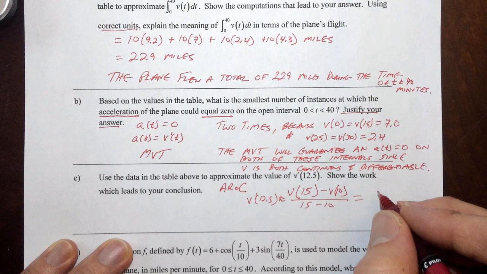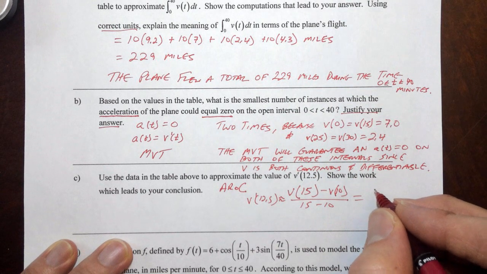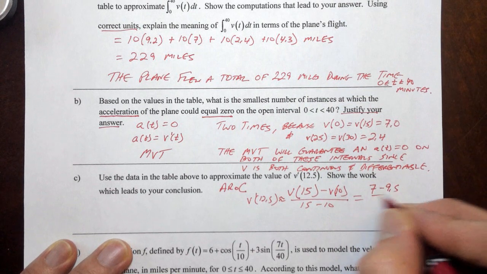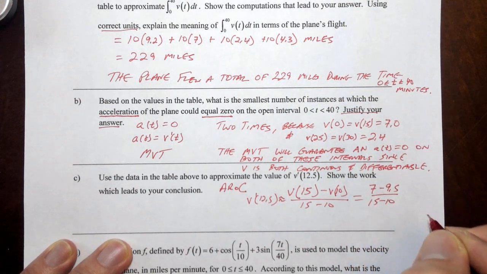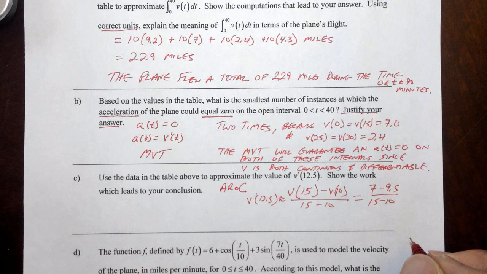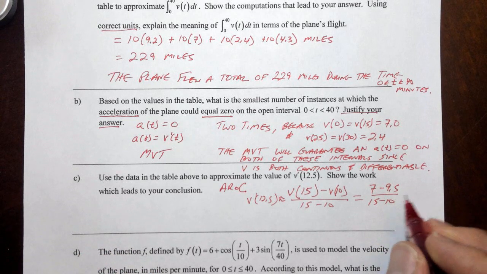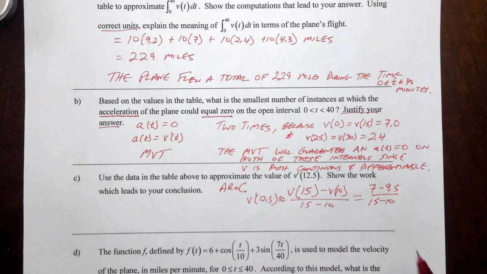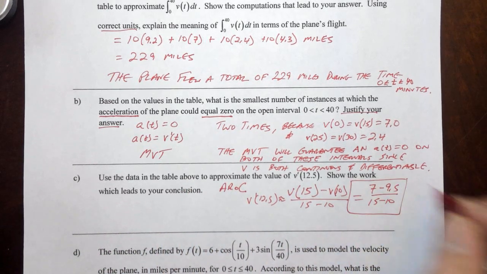V of 15, looking up, I can see is 7, and v of 10 is 9.5. So I have 15 minus 10 there. Now I can use a calculator to go further, but I don't need to simplify, so I can stop right there. I also do not need units, so I am done.